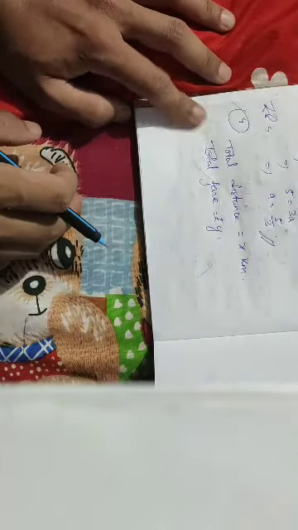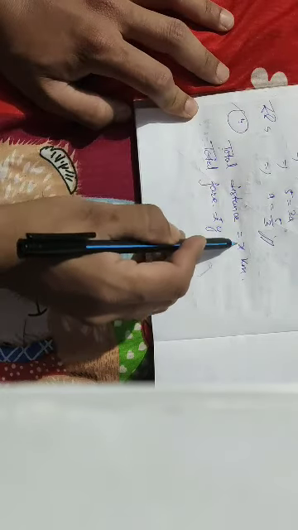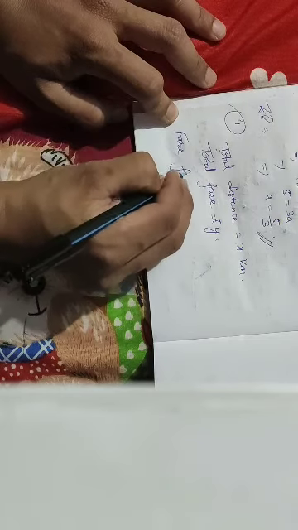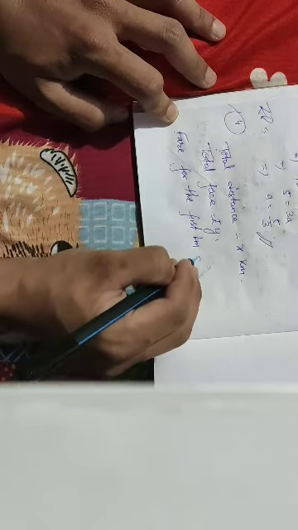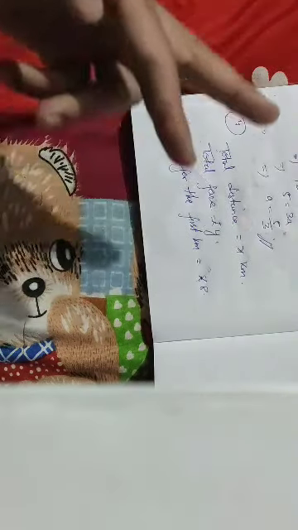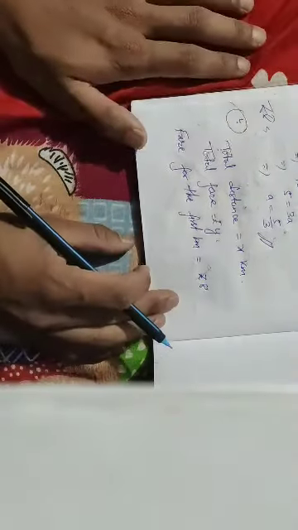How will you form the equation? If you travel the total distance of x kilometer, the fare for the first kilometer is how much? Rupees 8. That is, for 1 kilometer it is 8. Now, to travel the x kilometer, for the remaining distance, leaving 1 kilometer apart, after that the fare is rupees 5.